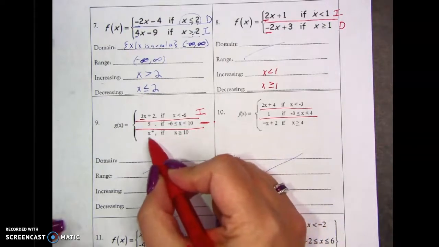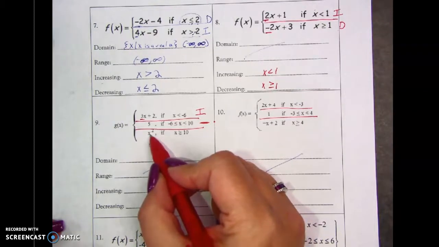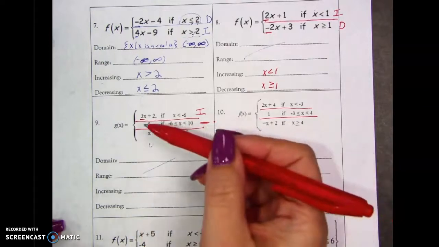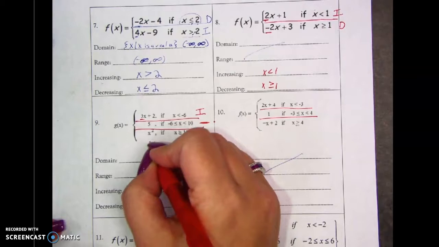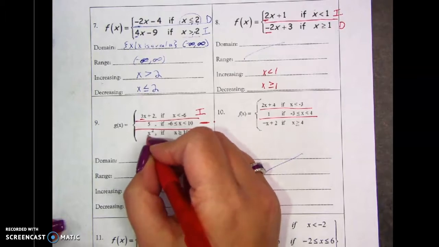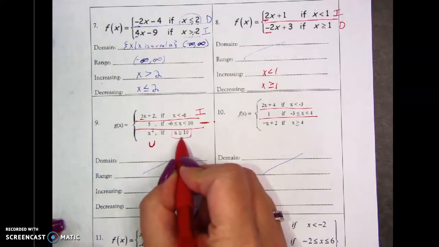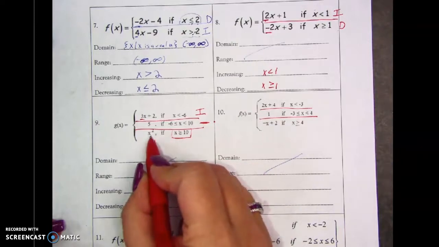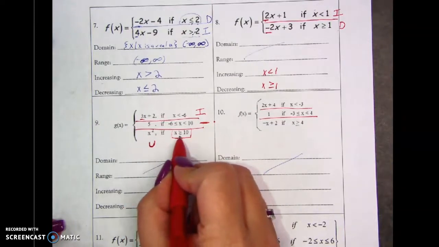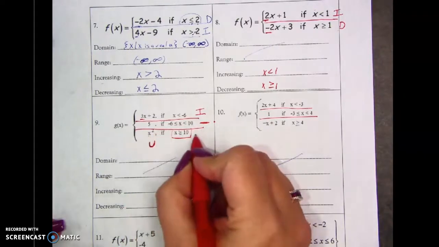Now we get down here and we say, okay, well, x squared, that could be increasing for negatives. You know, it could be like this. So it could be decreasing and then increasing. So then we have to look at our x values and say, okay, do I have negatives and positives here? Well, I don't in this scenario. In this scenario, we only use this function when x is greater than or equal to 10. So they're all positive numbers. So they would be increasing.